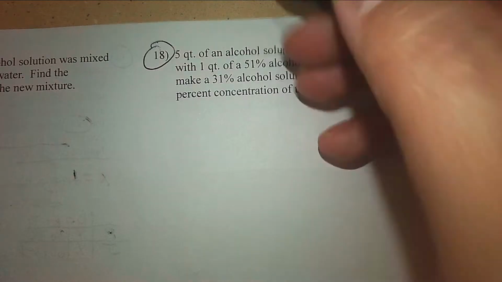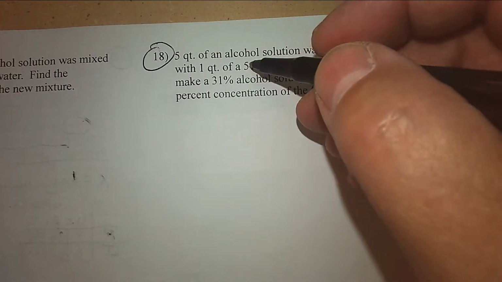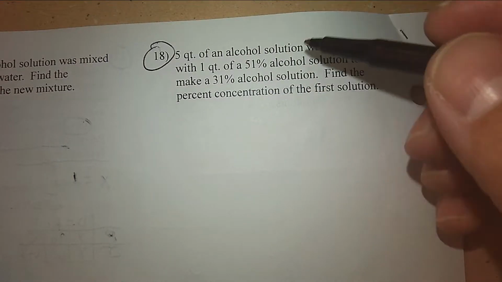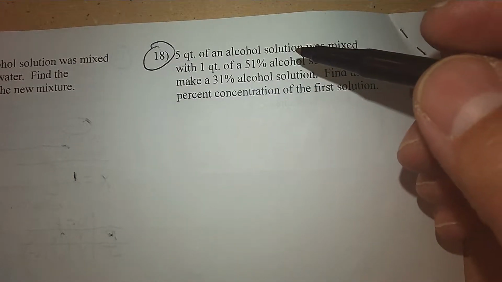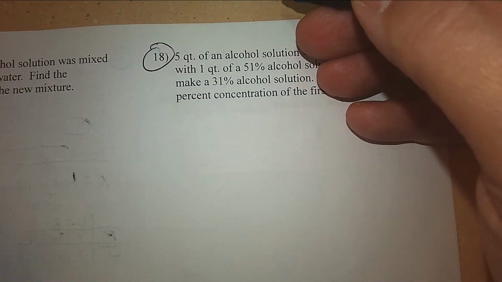Now, when you see the word alcohol in this case, I need you to think of a chemistry situation rather than a different situation. So in this sense, it's a chemistry situation in terms of what the word alcohol means in this sense.